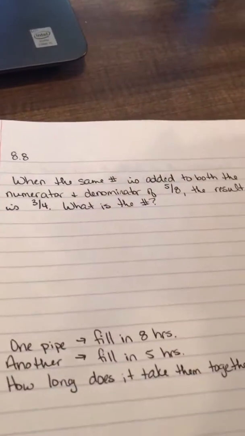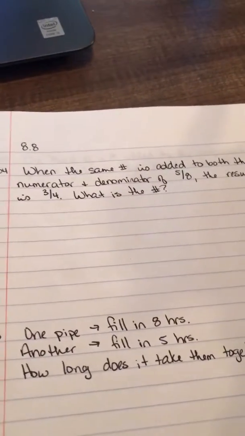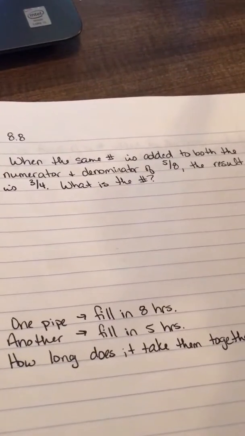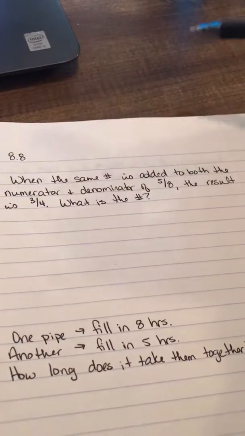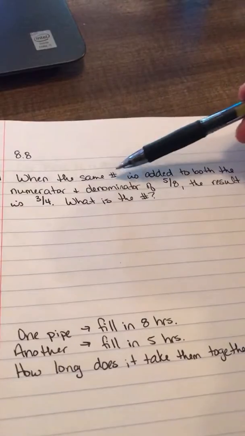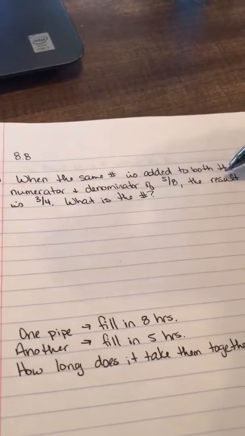So we just finished solving rational equations. So this section deals with the application problems where you have the word problems. So you have to write the rational equation and then solve. So when the same number is added to both the numerator and denominator of 5/8, the result is 3/4.